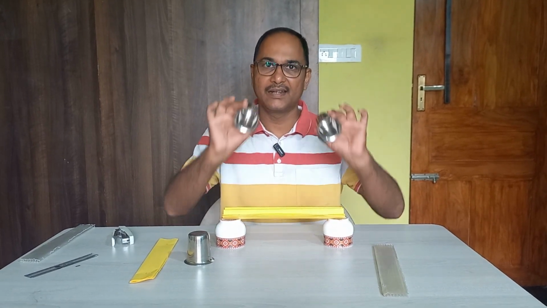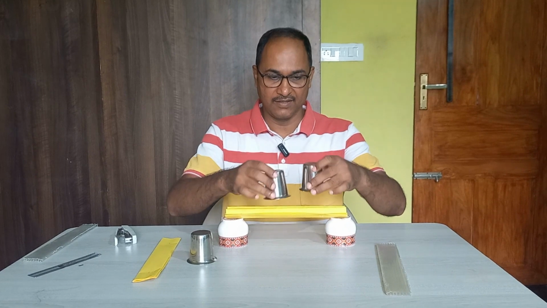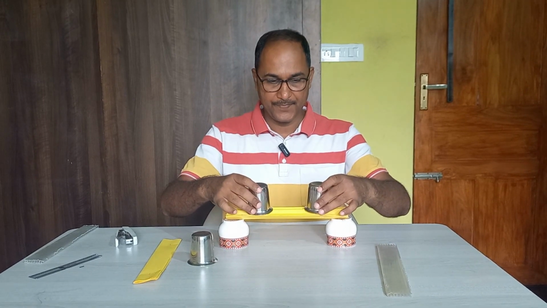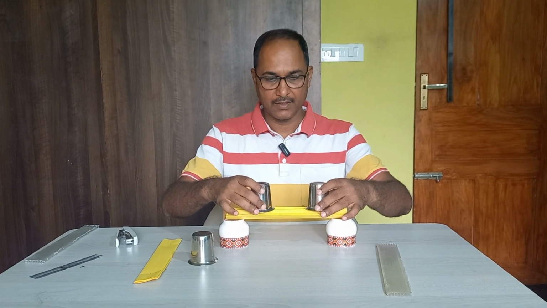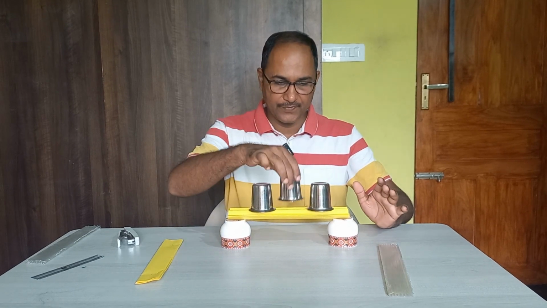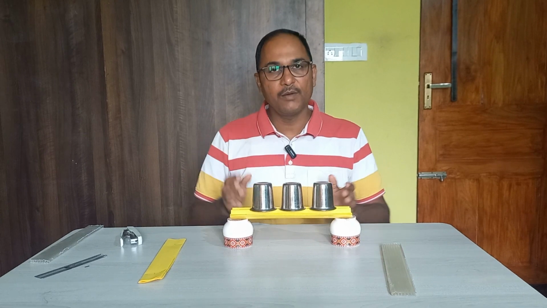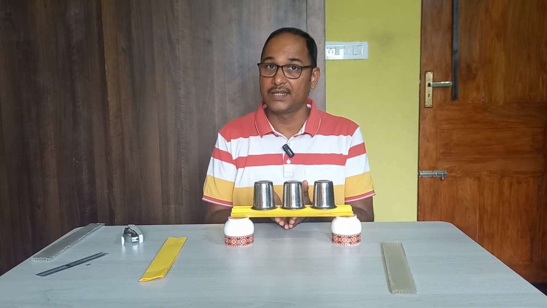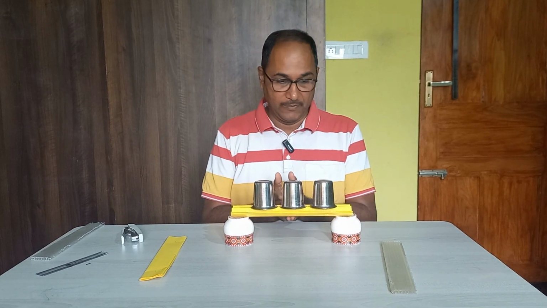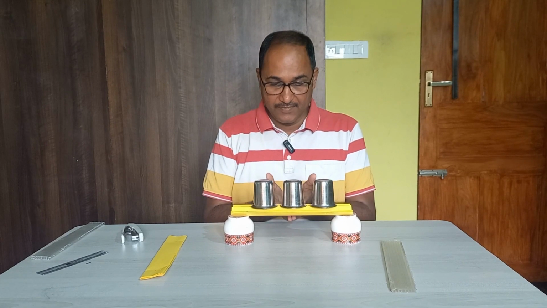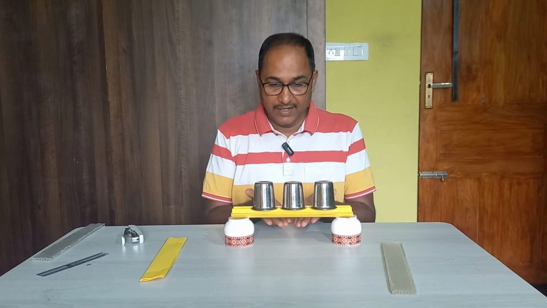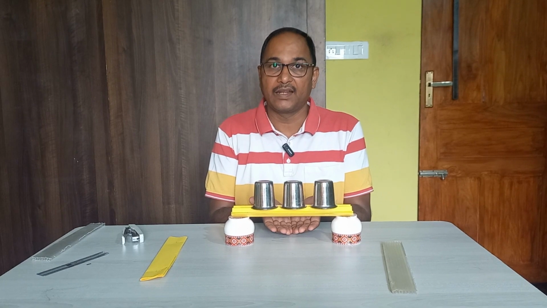So he tries to place the same utensils on this. So you can observe that this design is working. You can see the magic that this is not getting deflected at all in between.